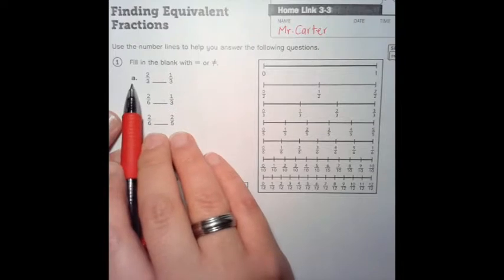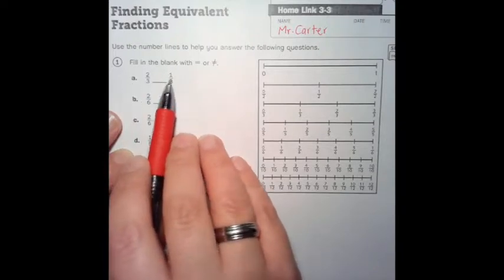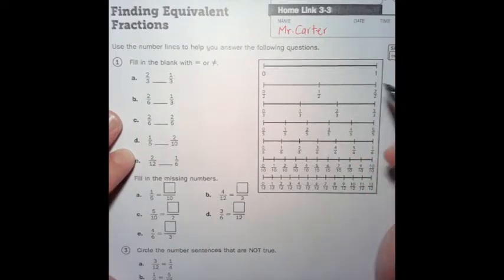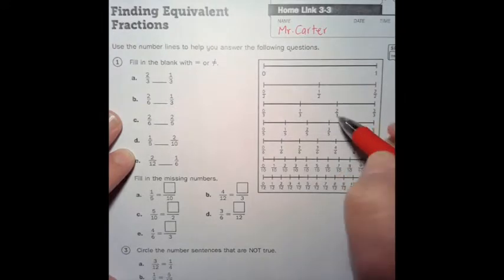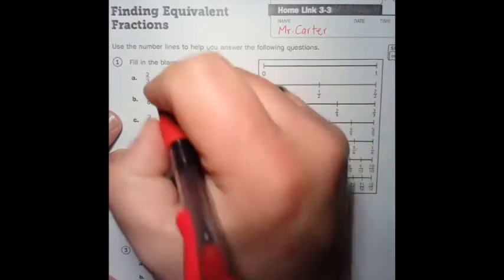So 1a is asking you 2/3, compare that to 1/3. If you're looking at the number line here, we don't need our ruler for this one because they're both thirds. So 2/3 is bigger than 1/3, so they are not equal.